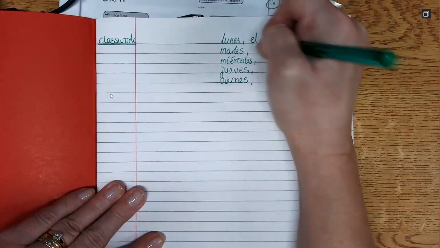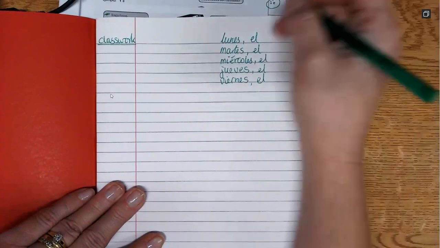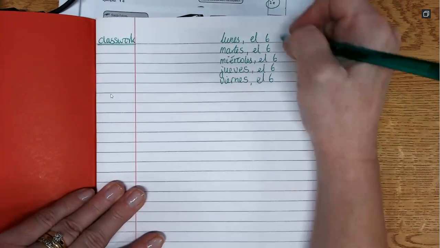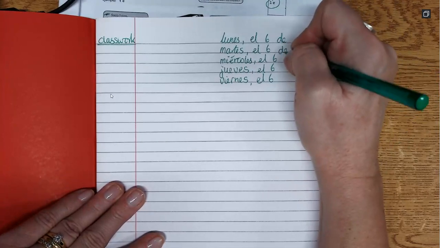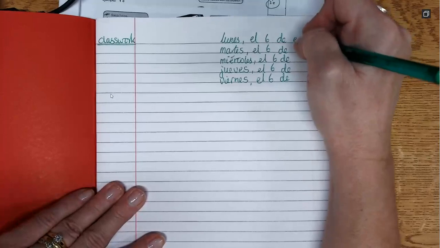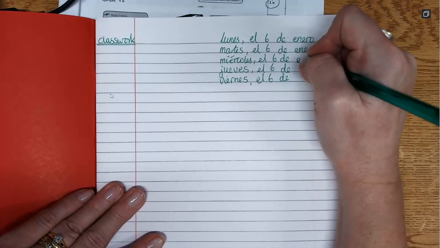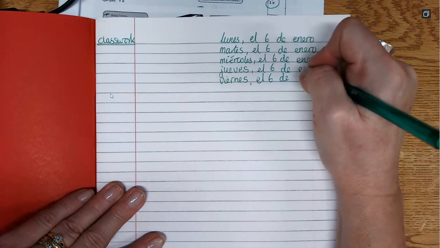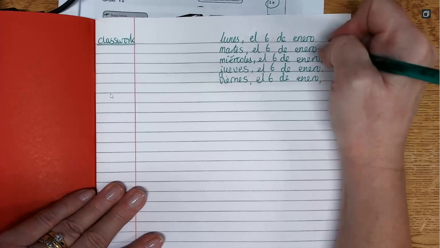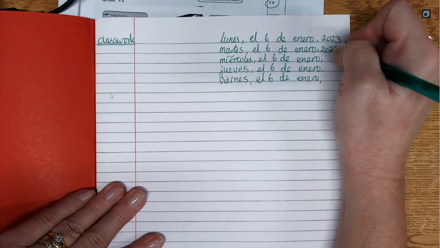So lunes, and then you always write the. Then you need the date, and that's fine. You just take the number. So today's the 6th, so I'm going to just write 6. And then you write of, which is de. And then you write your month. And every one of you is going to be doing this in January. So, enero. Okay, and then a little comma. And 2023. Wow, whole new year.